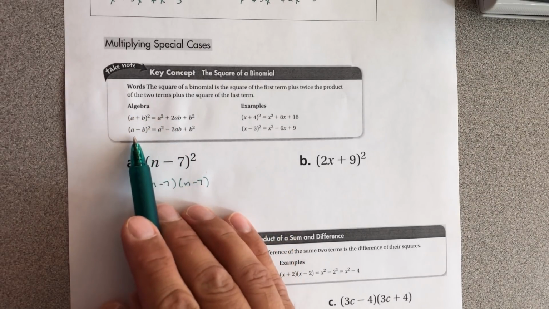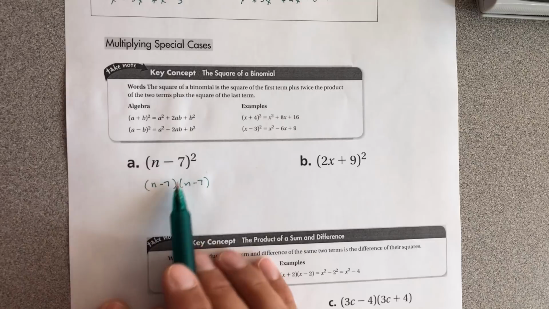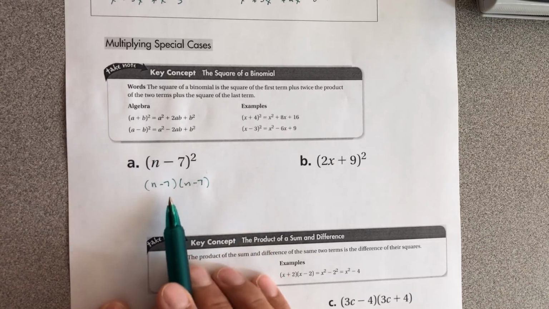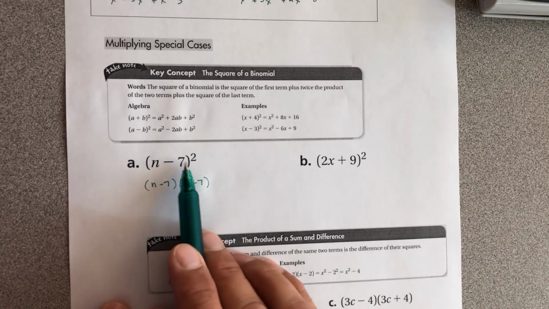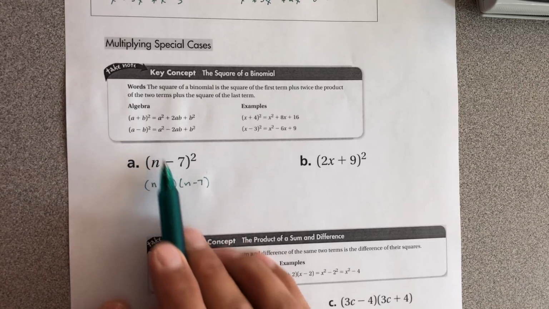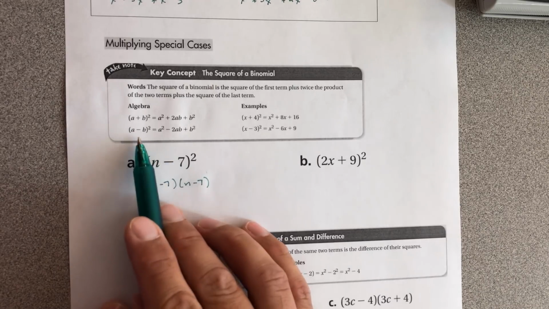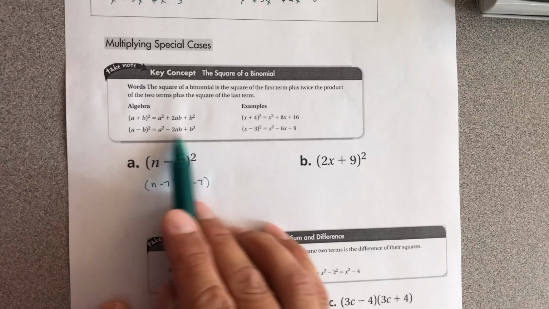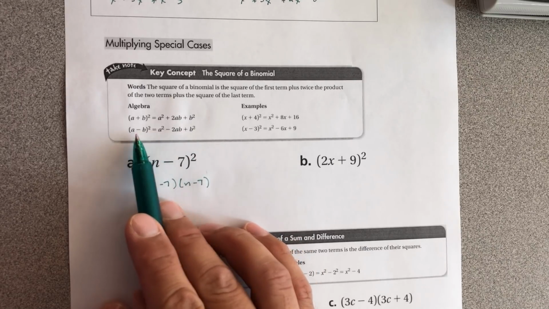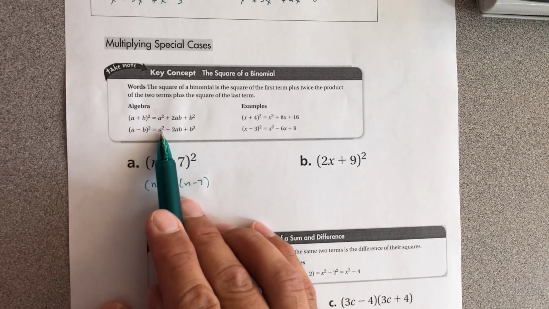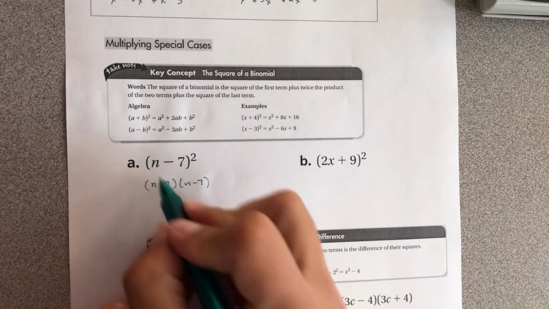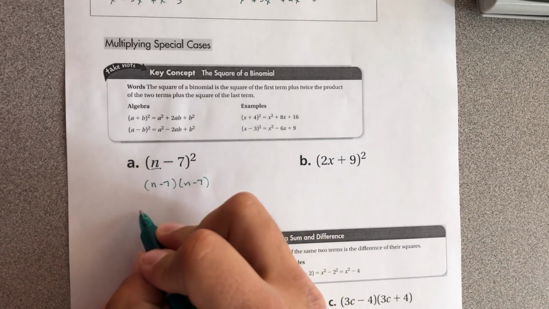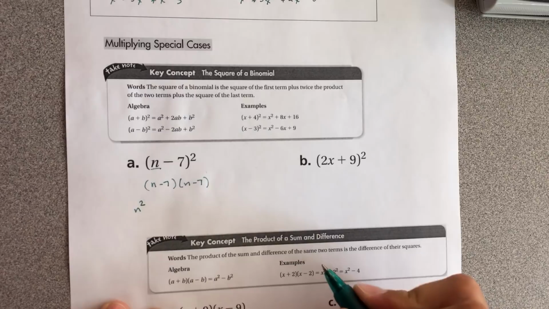What it says is, if my terms are a minus b, which is what I have, n minus 7, so a minus b, if I've got 2 of those, then here's what my answer is going to look like. So a is going to become a squared. And in my problem, n is the a, so I get n squared.